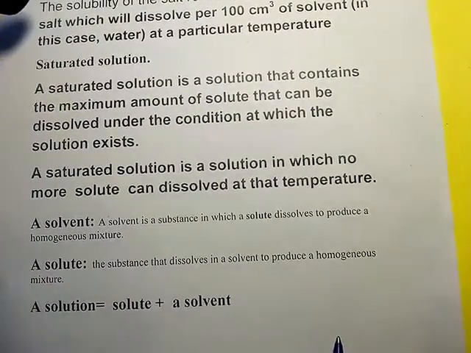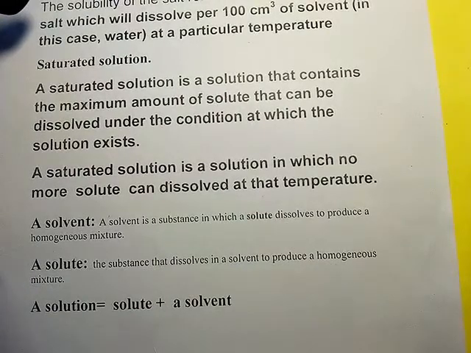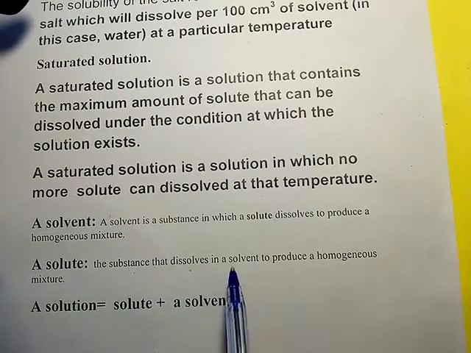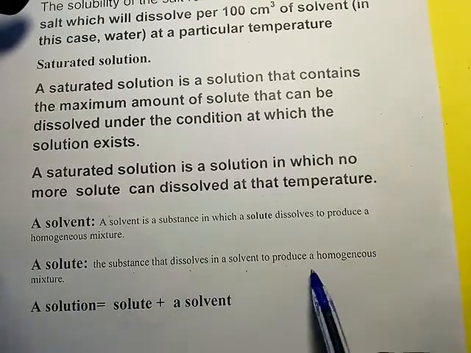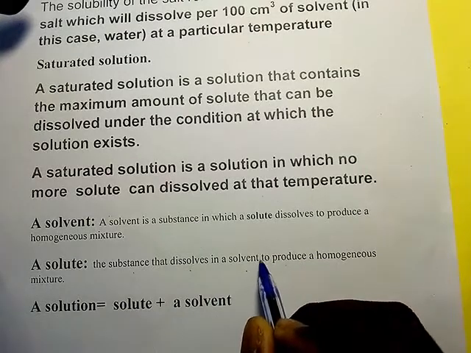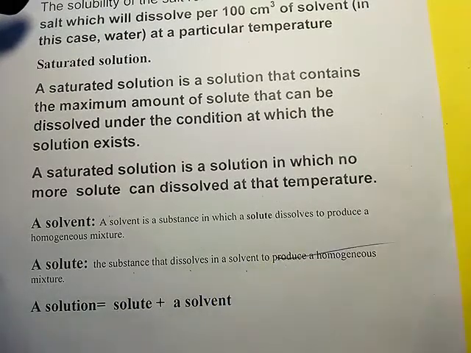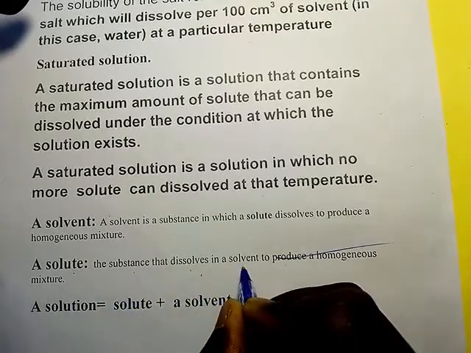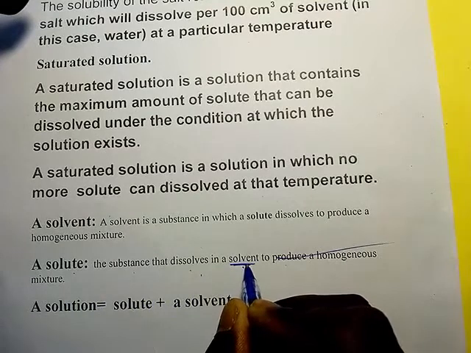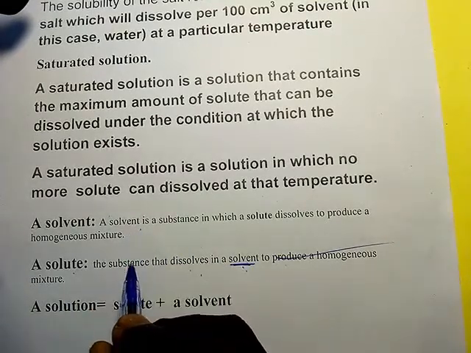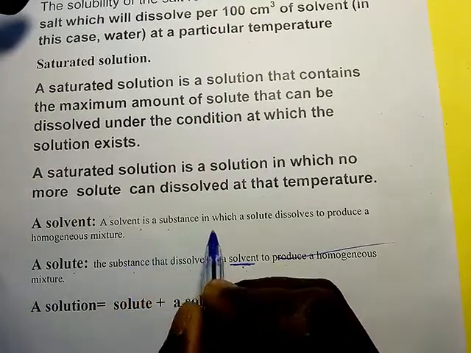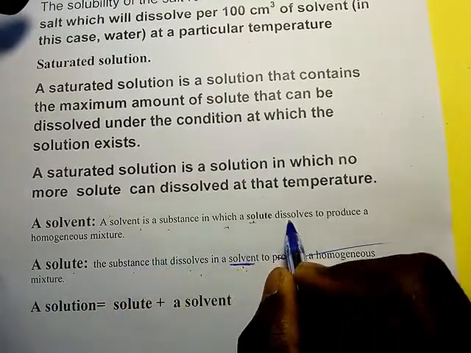What is a solute? A solute is a substance that dissolves in a solvent to produce a homogeneous mixture. Even if you stop at "dissolves in a solvent", leave the rest. So a solute is a substance which dissolves in a solvent. And then what is a solvent? A solvent is a liquid, or a substance, in which a solute dissolves.